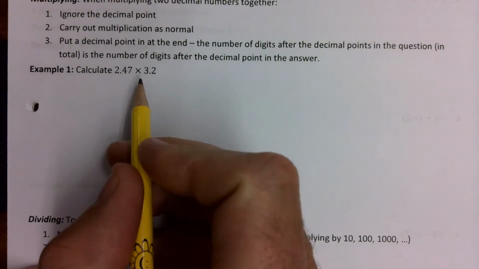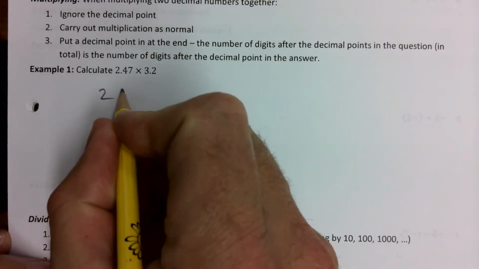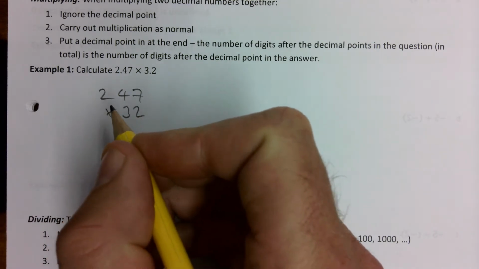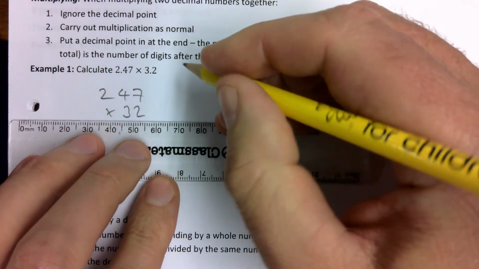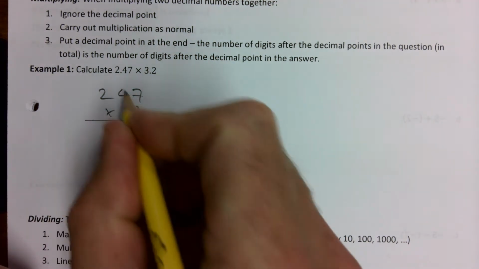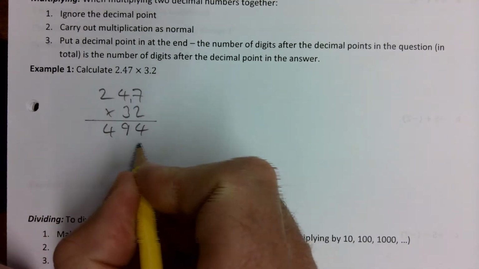And so the way I would tend to do this is ignore the decimal point. So ignore the decimal point, and I would do 247 times by 32. Do my line. 2 times 7, 14. 2 times 4, 8. 1 is 9. 2 times 2 is 4. Remember, put down my 0.